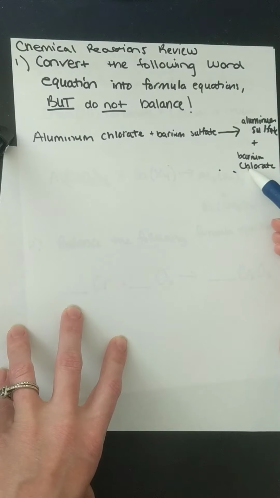Next, barium, we know +2 charge, and chlorate has a -1. Again, those do not balance out. This is a -1 charge, and that's 2. So we have to multiply this one by 2. That's going to be my subscript.